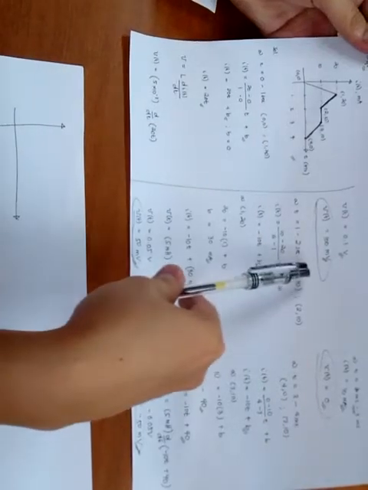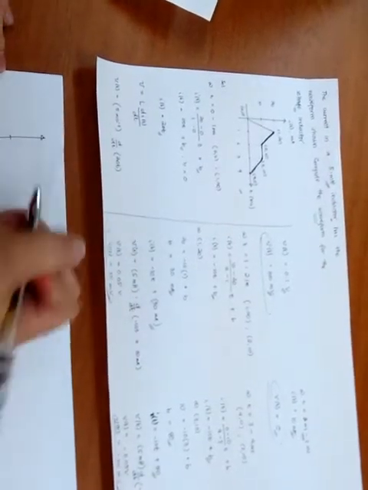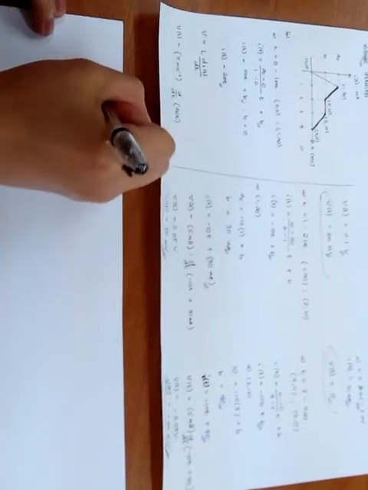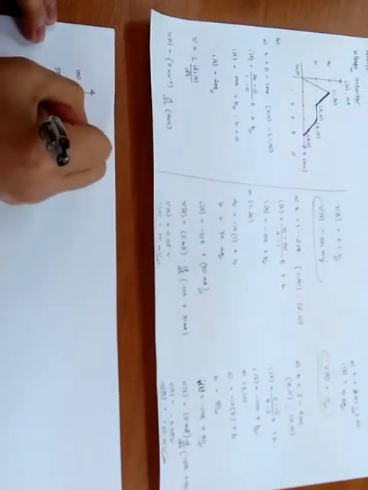In these four equations, we have 50 millivolts and 100 millivolts as peak values of voltages, and negative 50.